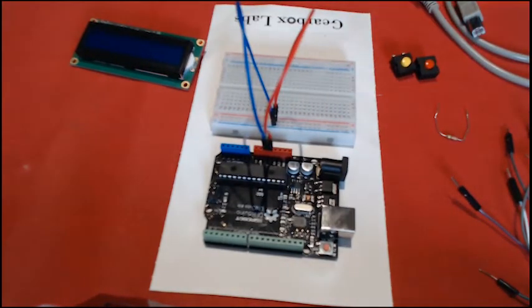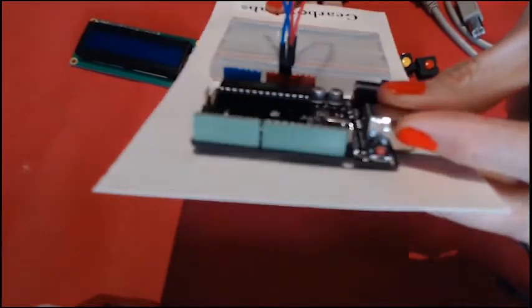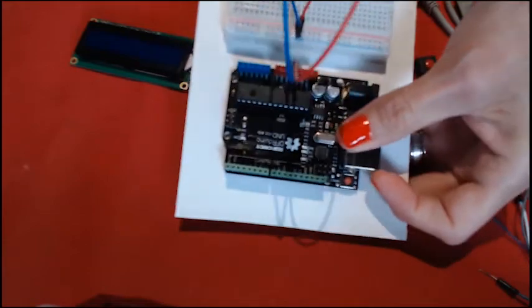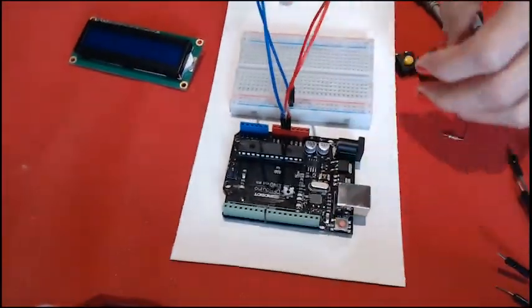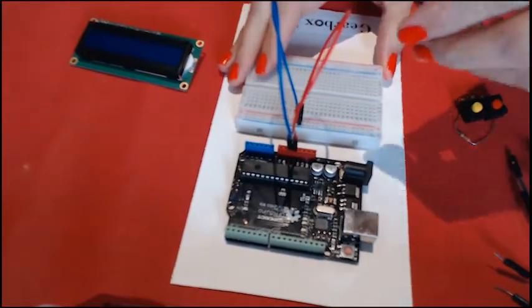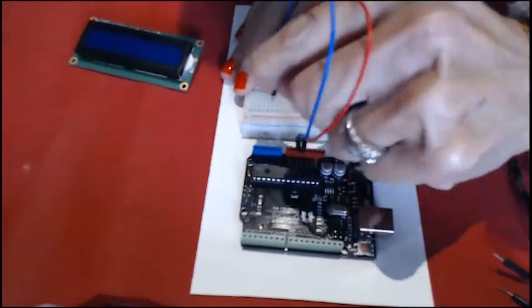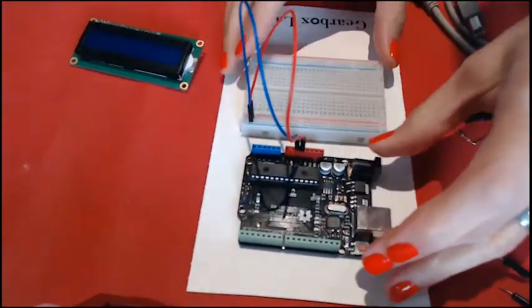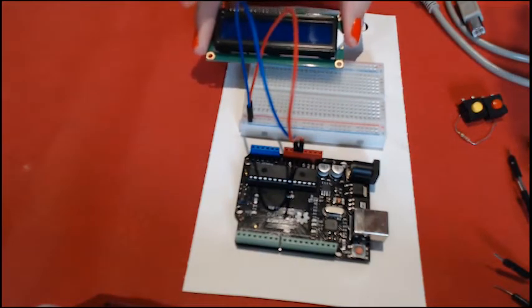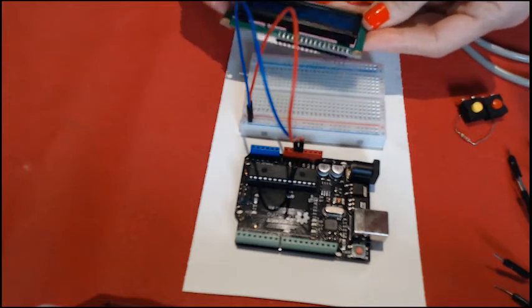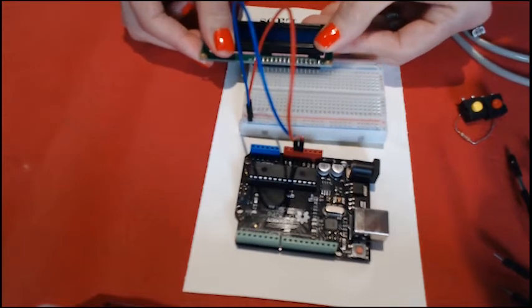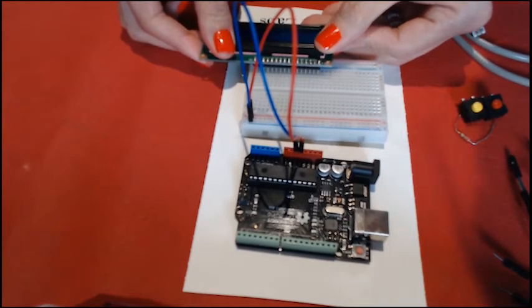Let's see. Going to move these ones a little bit to the right, so we will have space for the LCD. The next one is going to be our LCD. I will place it here, so I will have enough space for the push buttons. Just making sure that the pins of the LCD are connected to the pins of the breadboard, like that. That way we have the LCD connected.